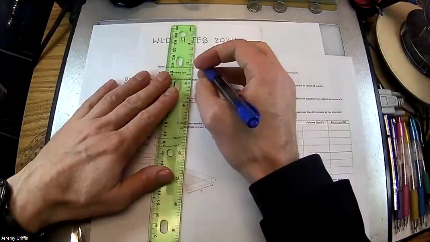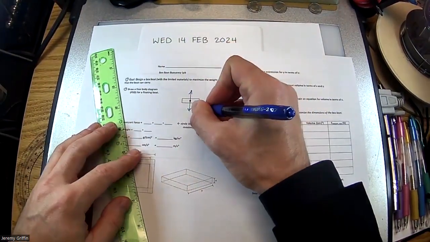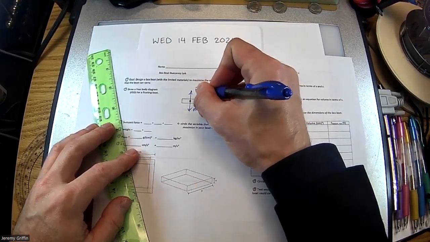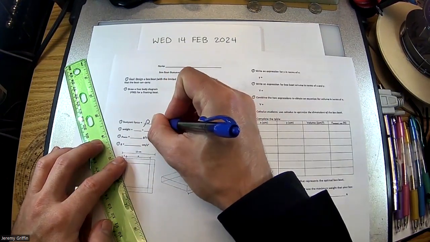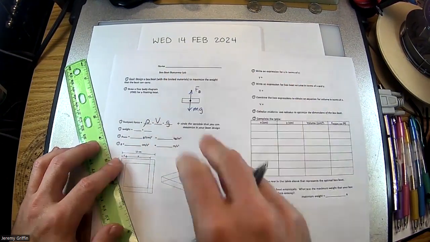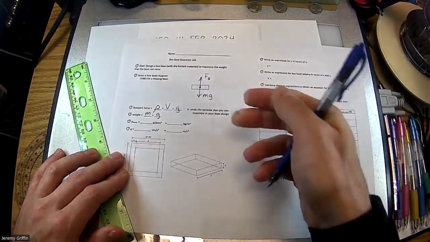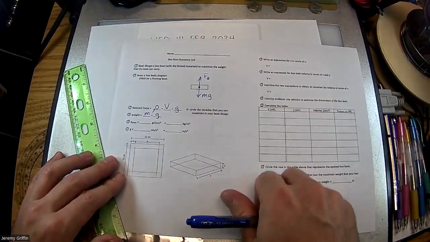So for the free body diagram, did you draw upward force, downward force? The downward force is the weight. The upward force is the buoyant force. Buoyant force breaks down to density of the water times the volume displaced times gravity field. The weight is mass times gravity field. Okay, so those are the opposing forces, and it's reaching an equilibrium.